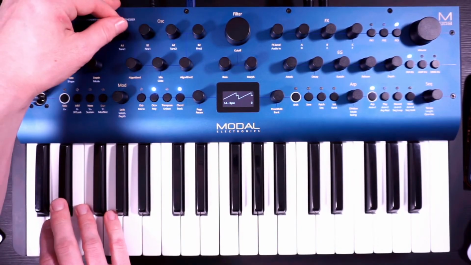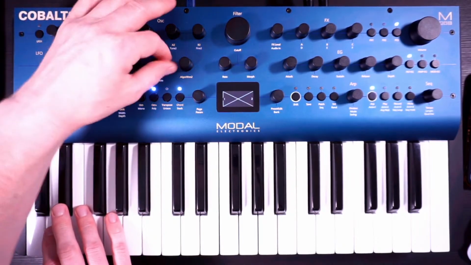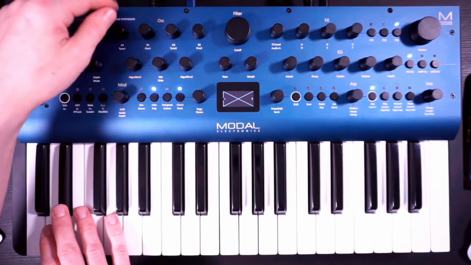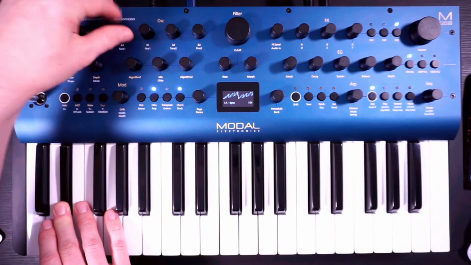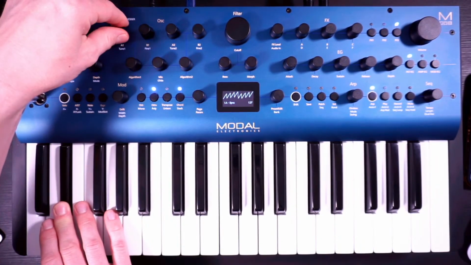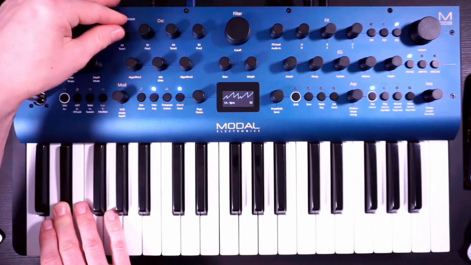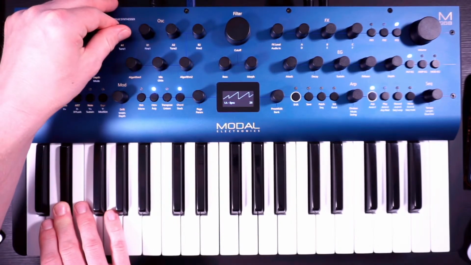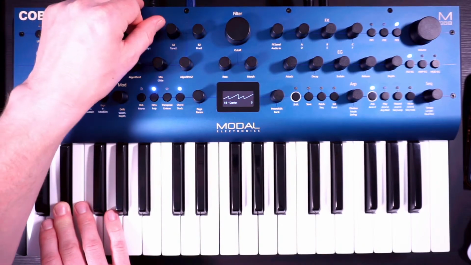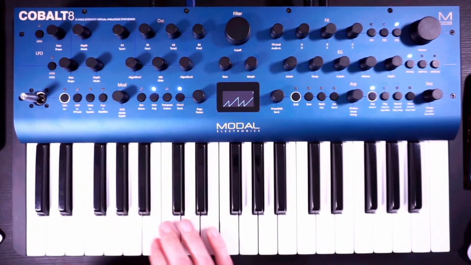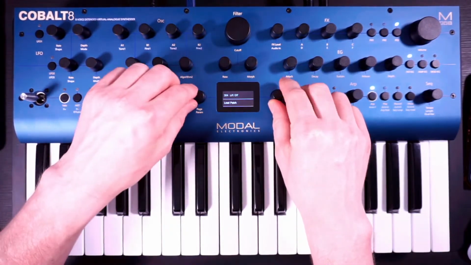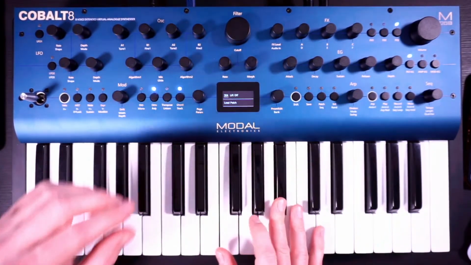I switch over to one of the other algorithms on Oscillator 1. So our group 1 rather. So this is just one oscillator group that we're hearing right now. Crazy there. So cool. That's a preset called Arpew.